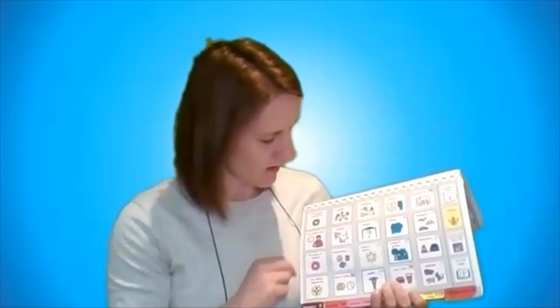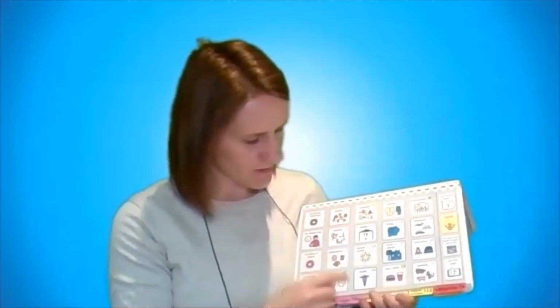So all about me, let's have a look at the age. Okay, so have a look at the PODD book here, and we want to go to categories. So I've got more to say. Go to categories, and I'm going to go to descriptions, 24.